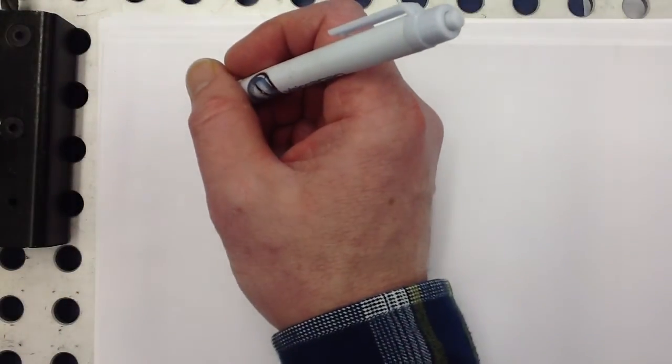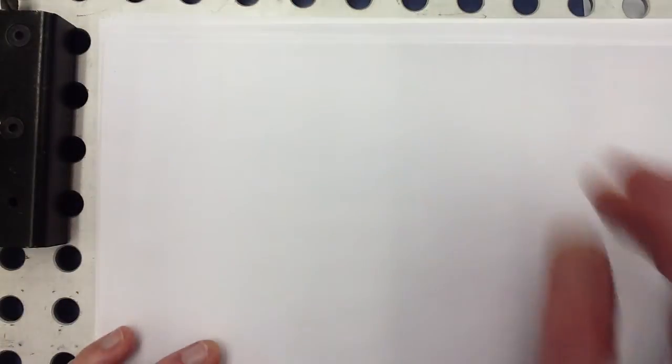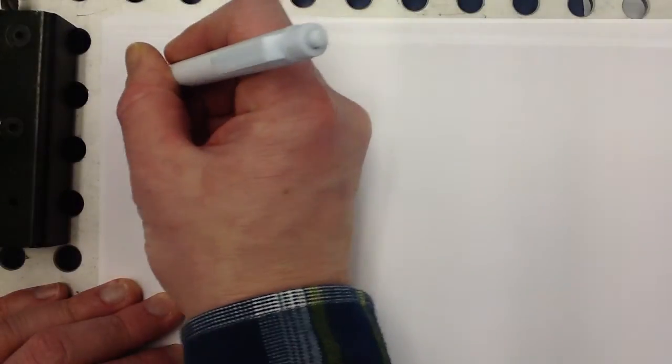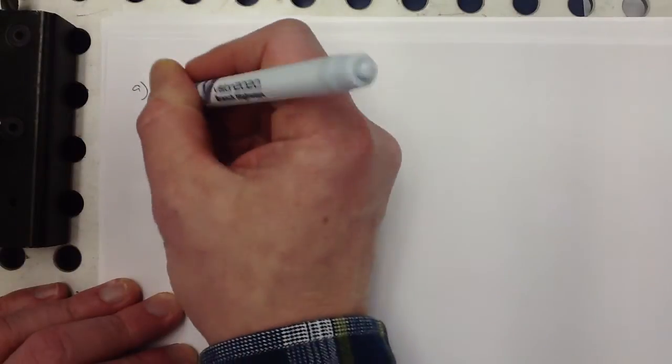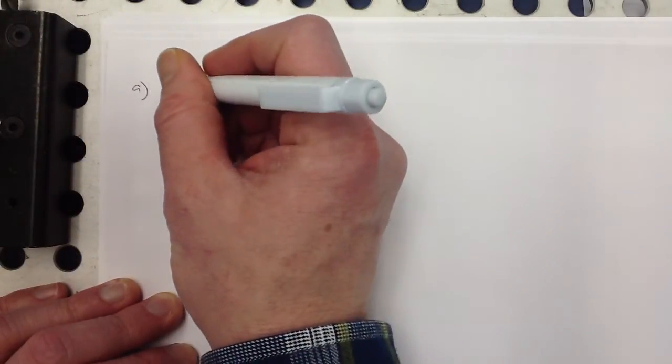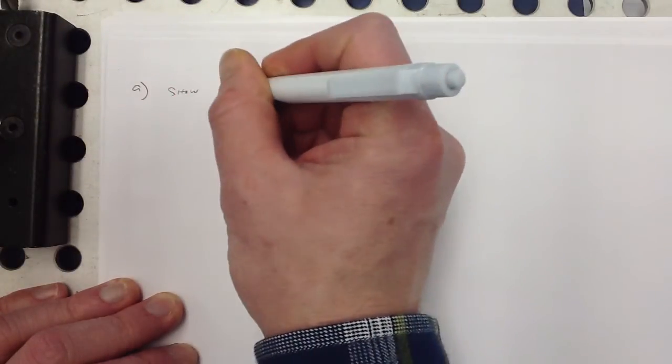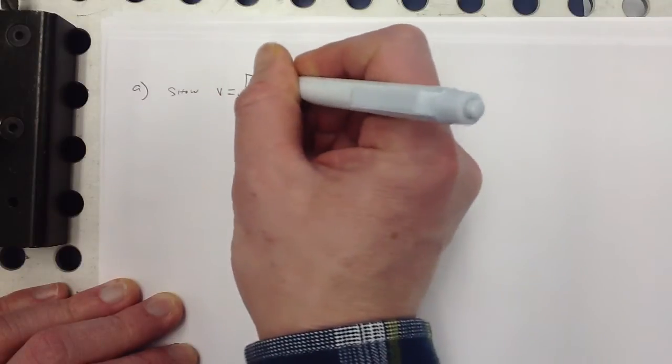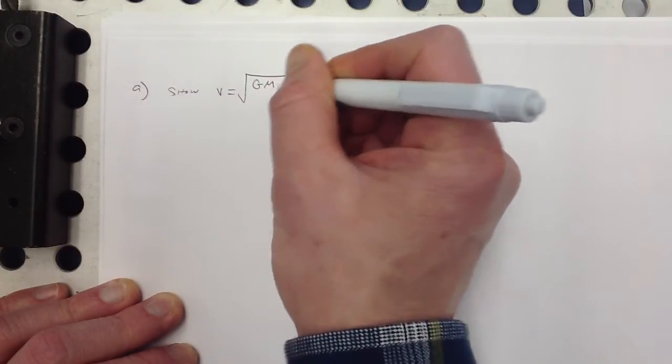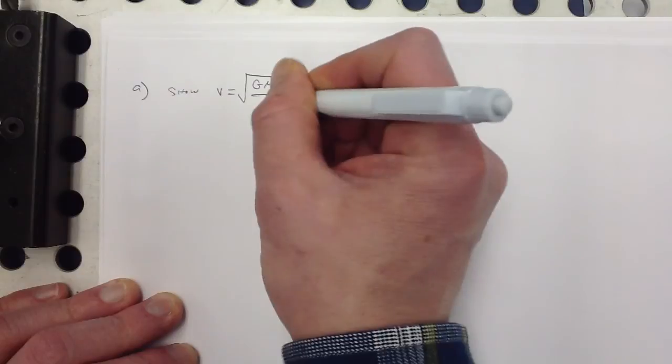All right, let's do the next problem. So in Part A, they want us to, if the radius of the planet's orbit is r, use Newton's laws to show each of the following. So they want us to use Newton's laws to show that velocity is equal to the square root of G M, mass of Jupiter, over r.